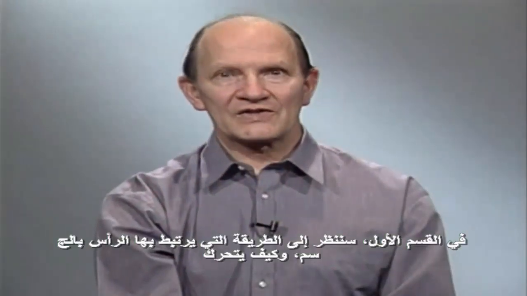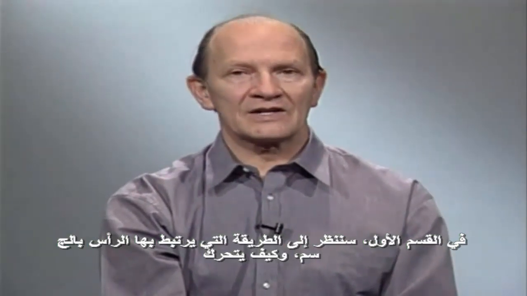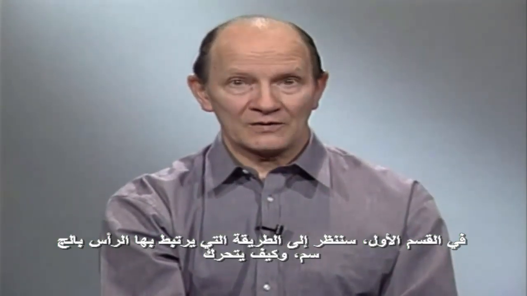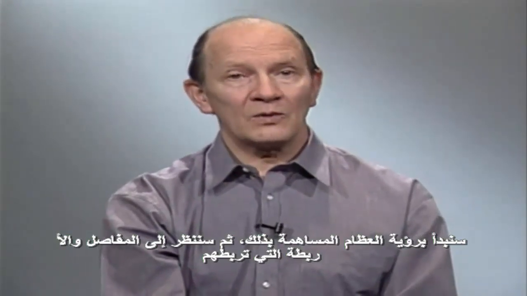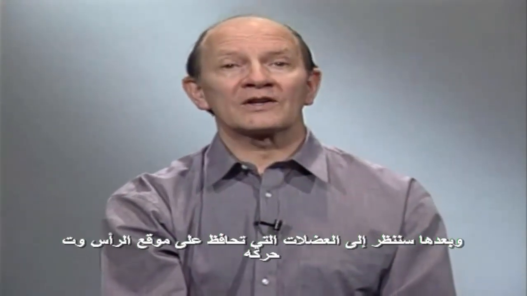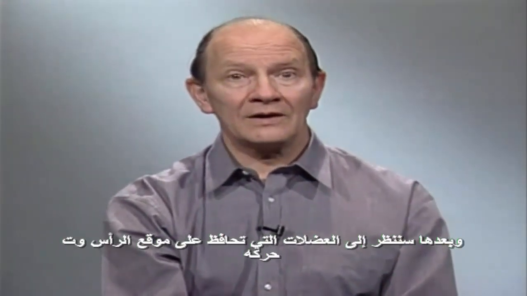In this first section, we'll look at the way the head is attached to the body and how it moves. We'll start by looking at the bones that are involved, then we'll look at the joints and ligaments that connect them. After that, we'll look at the muscles that maintain the position of the head and cause it to move.